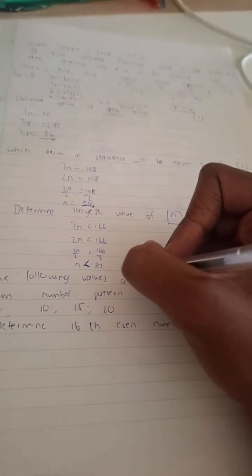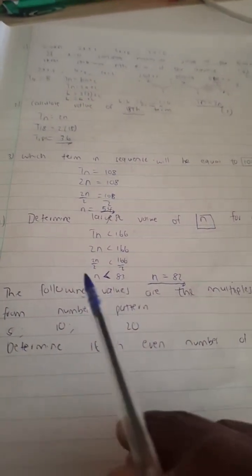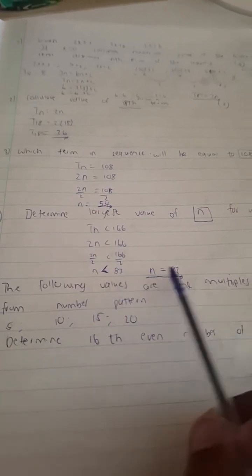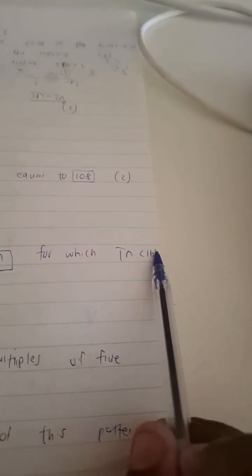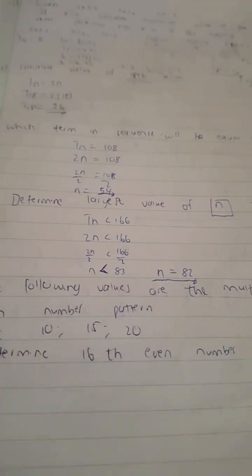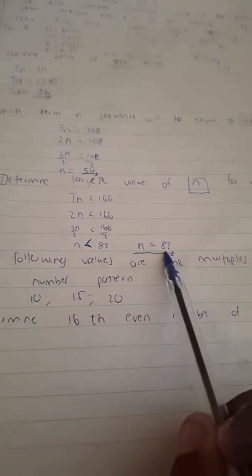So n is 82, guys. Because the immediate natural number that is less than 83 is 82, and it is the largest natural number that can actually give me a value of the term that is less than 166. So if you end here, you have not completed the question. n is equal to 82. That is basically our answer. Okay, all right, I think we're done with that one.